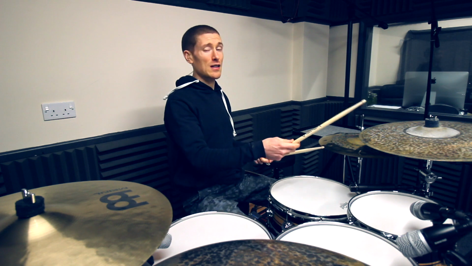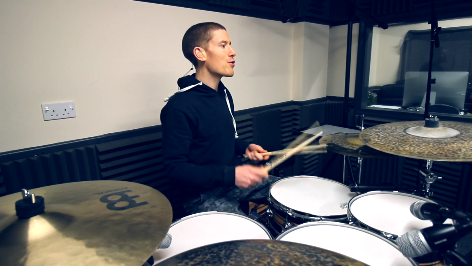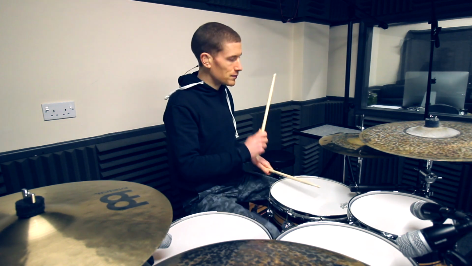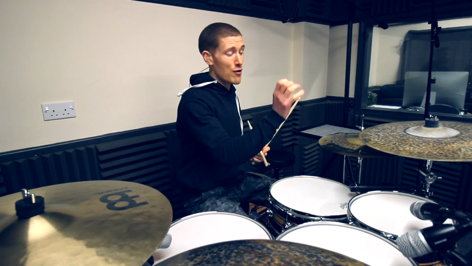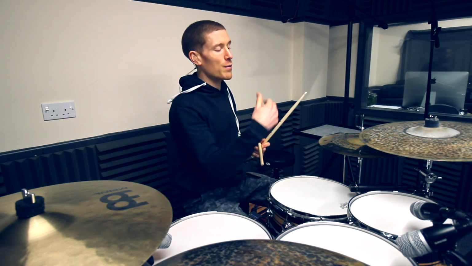Okay, so if we just take out that crash and play it on the hi-hat, the groove is 1, 2, 3, 4. Okay, so get the groove down, and remember the crash just accentuates the start of the groove. So you can take it out, just get the groove down first of all. And then you can put the crash in when you're playing it as part of the verse, in context.